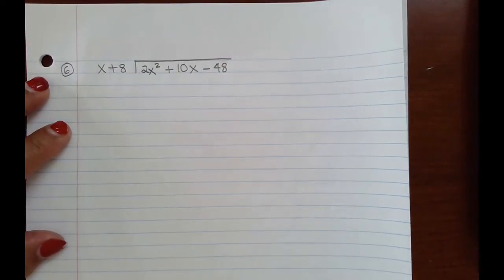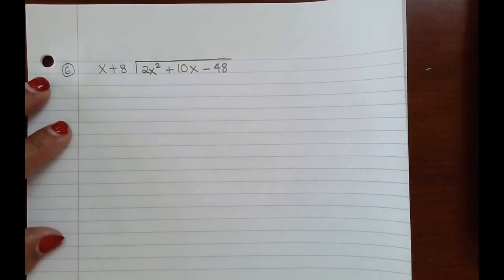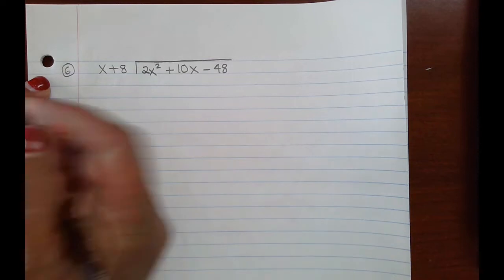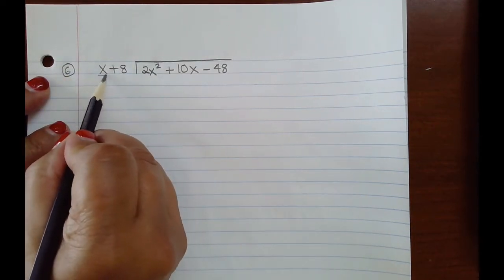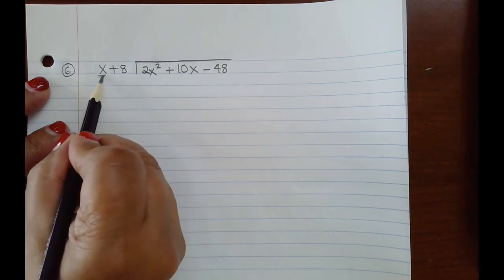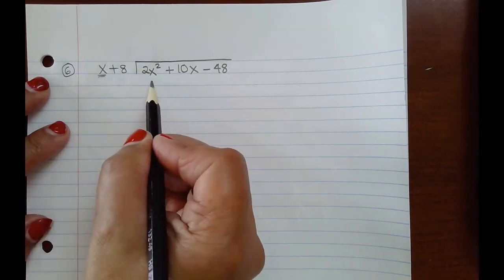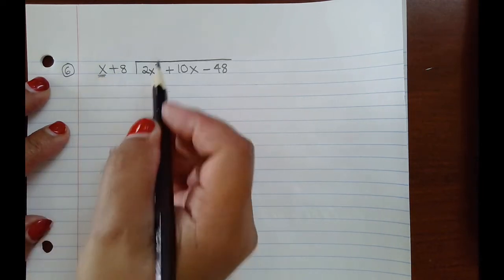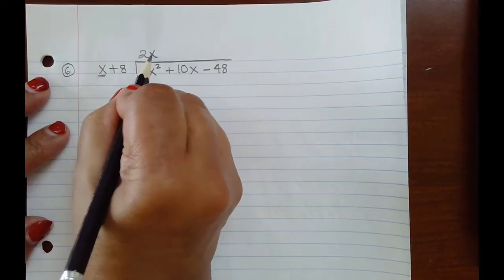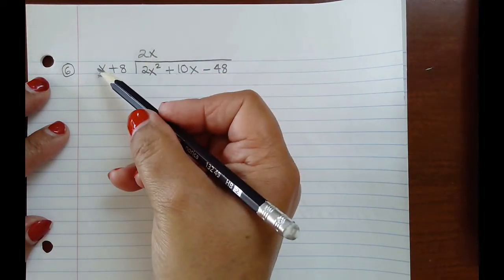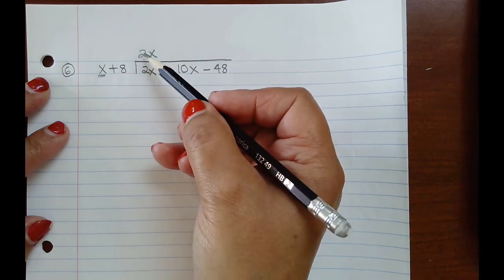Okay, so now we have more than one term in our divisor, but we're going to use those same 3 steps. We're going to ask ourselves, in this case, what do I multiply the leftmost term of the divisor, not this whole thing, but just the leftmost term. What do I multiply this by to turn it into this? Okay, so x times 2x would be 2x squared. Once you come up with the answer to what do I multiply this by to get this, and there it is right there.